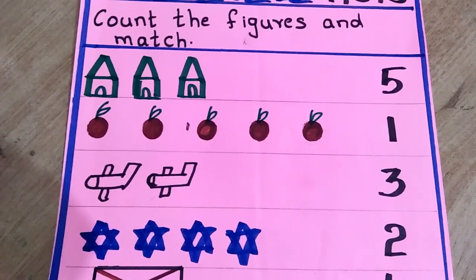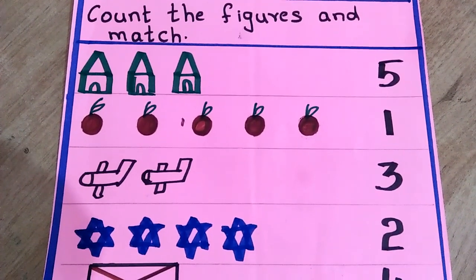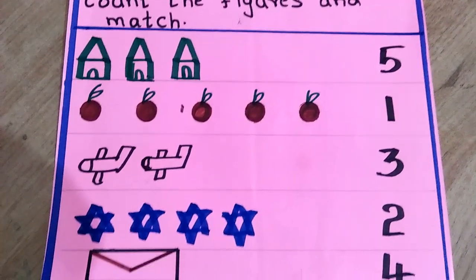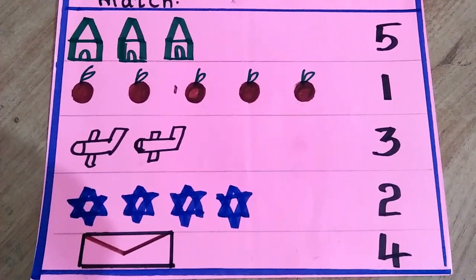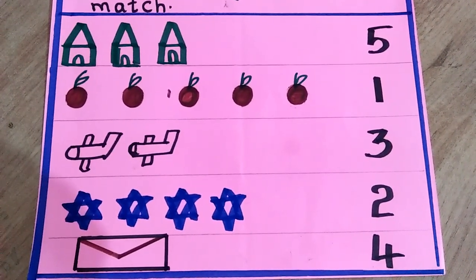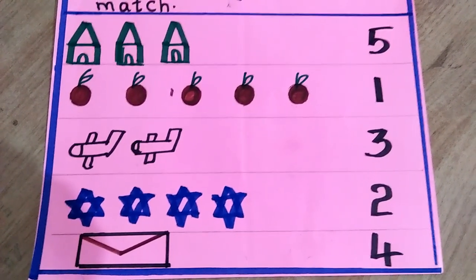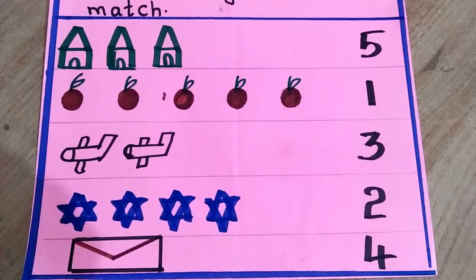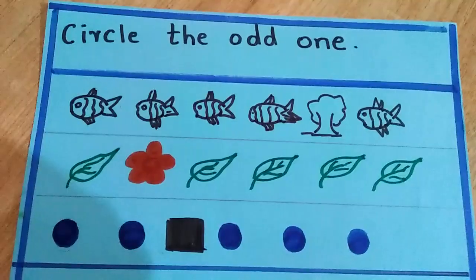Next activity, count the figures and match. Here the child sees the figures, counts them and then identifies the numbers and matches the figures with the numbers.